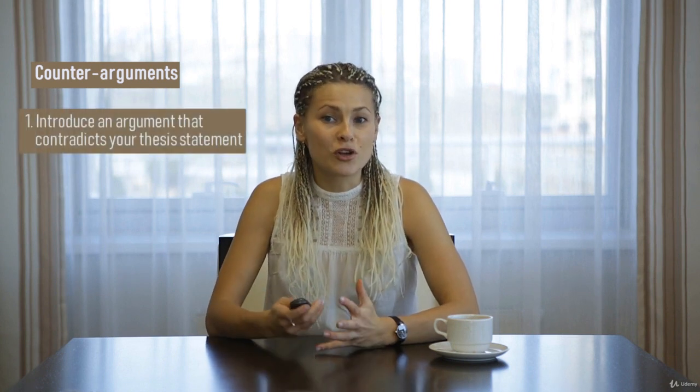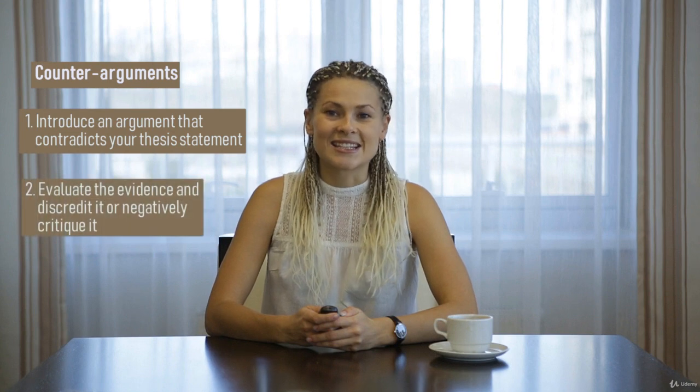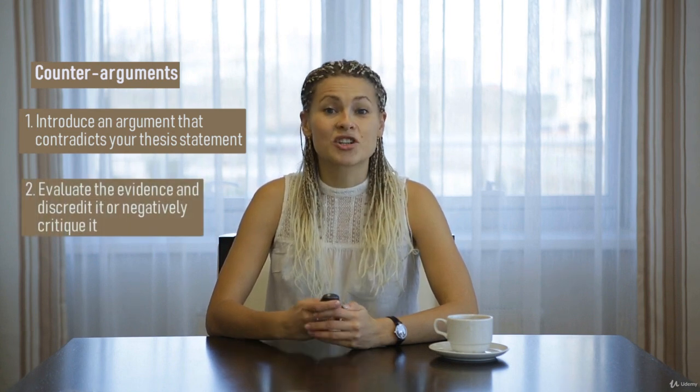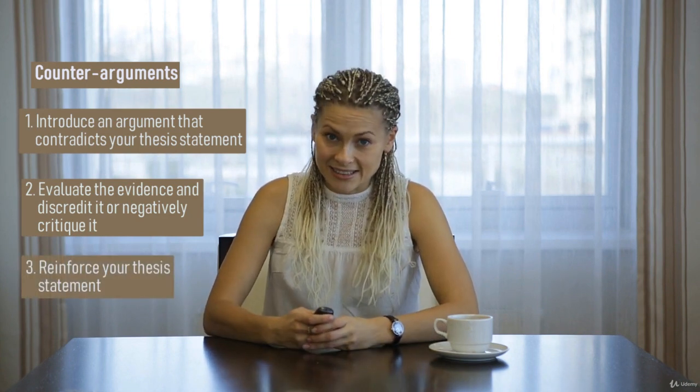In an academic essay, it can be a very persuasive technique to deal with counter-arguments. How can you do it? First, introduce an argument that contradicts your thesis statement. Second, evaluate the evidence and discredit it or negatively critique it. And third, reinforce your thesis statement again. By doing this, you double defend your position. Here is the structure of an integrated argument and counter-argument.